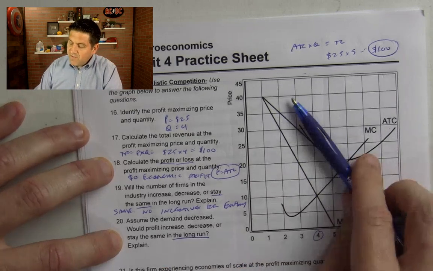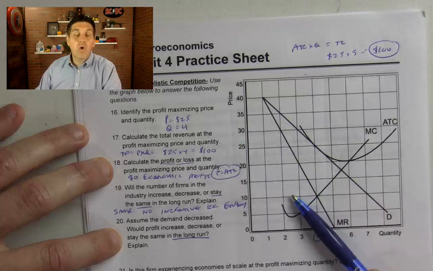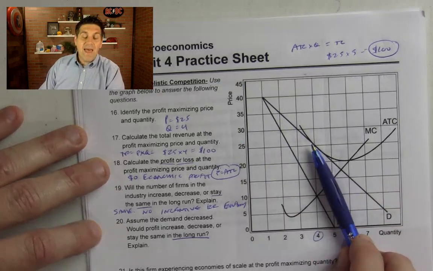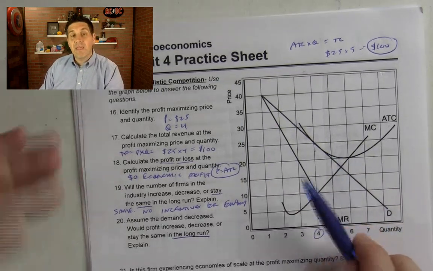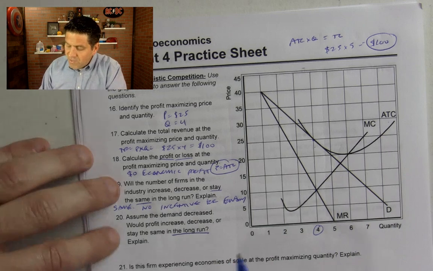Okay, if the demand were to fall, that means the marginal revenue would fall, and the price and quantity would fall. That means that the ATC would stay the same and they'd be making a loss. That is true. And if they're making a loss, then eventually what happens? Well, firms leave if there's a loss, and you end up back at zero profit in the long run.